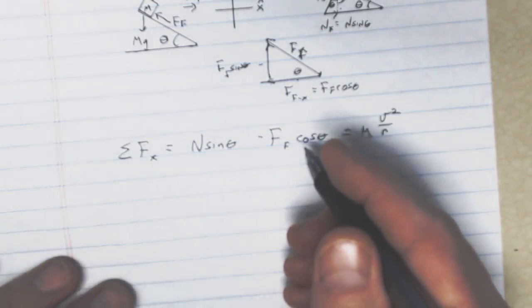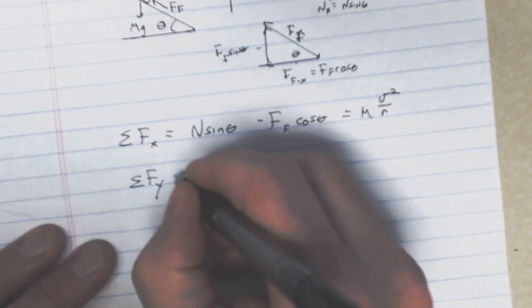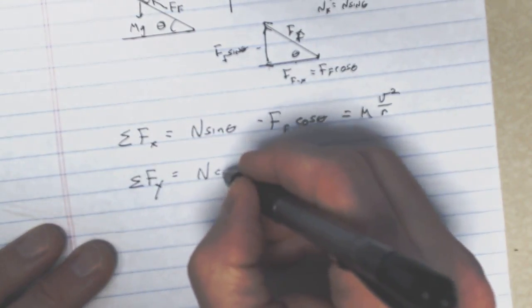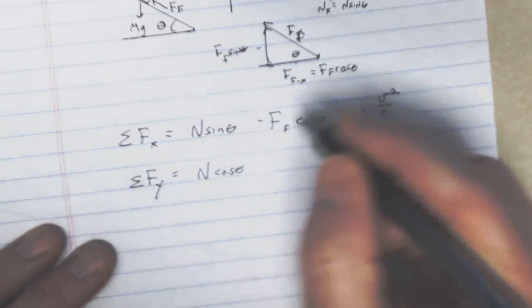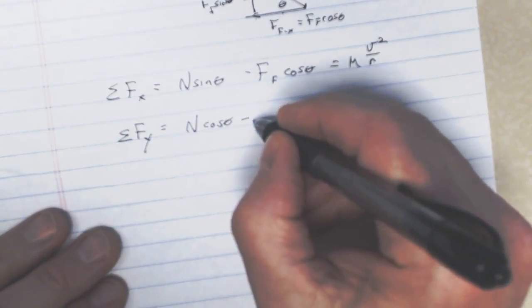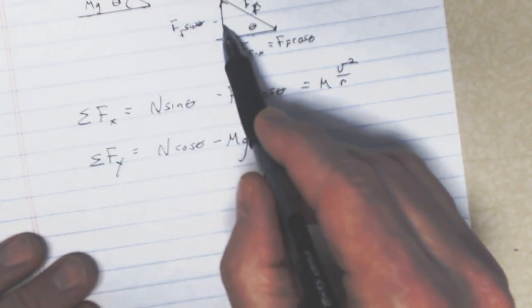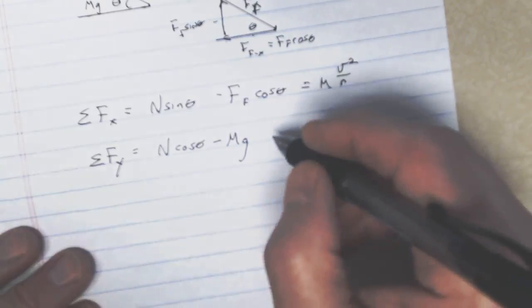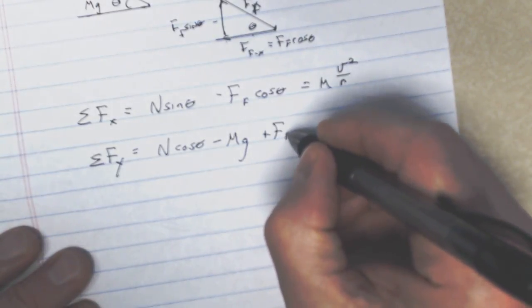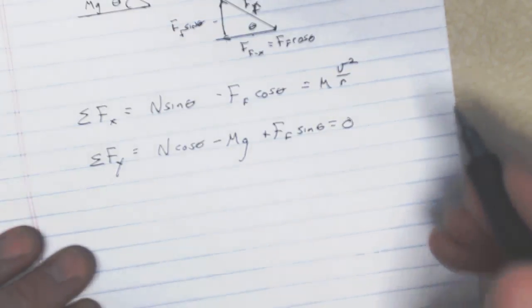Okay. And then I write down my Newton's second law equation for the forces in the y direction. And that's a component of n and cosine theta, which I see by looking up here, and cosine theta. And that's a component of, well, all of gravity actually, because mg points straight down in my negative y direction. And I also have a force of friction, but that's positive for my choice of direction. So plus the force of friction sine theta equals 0.